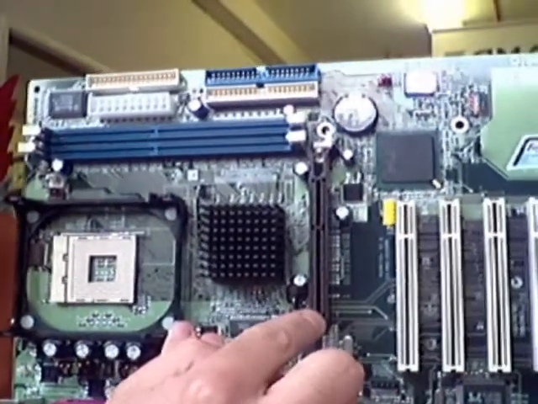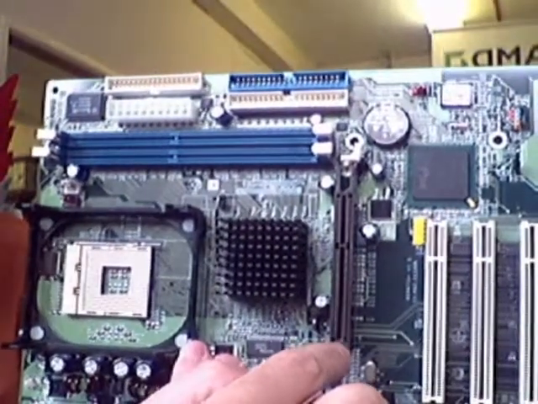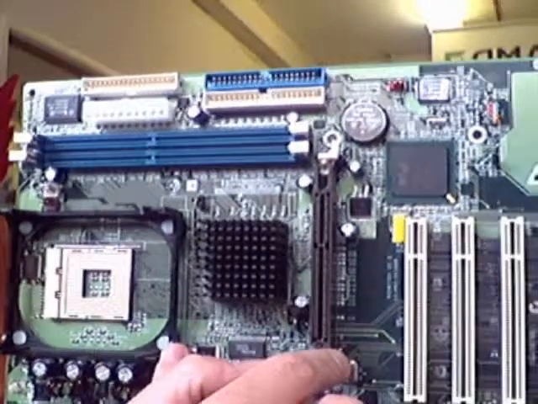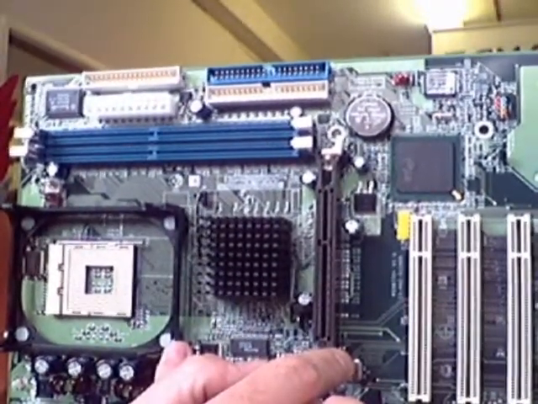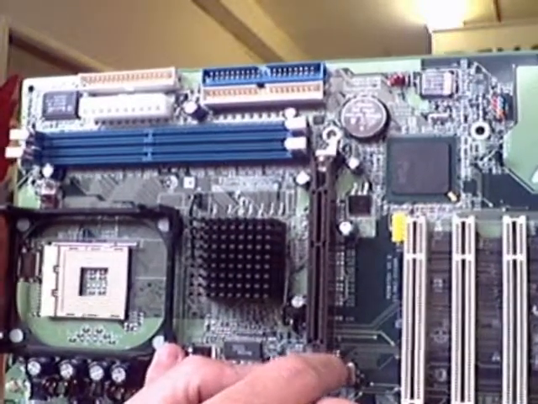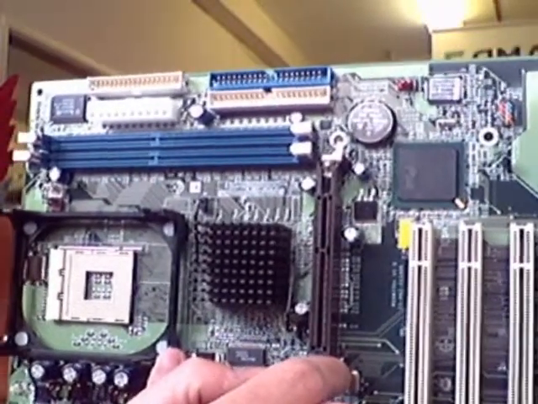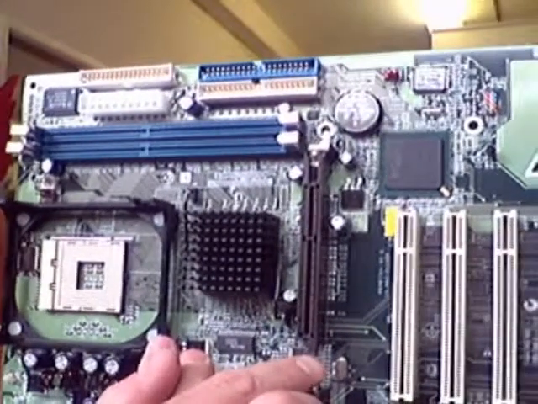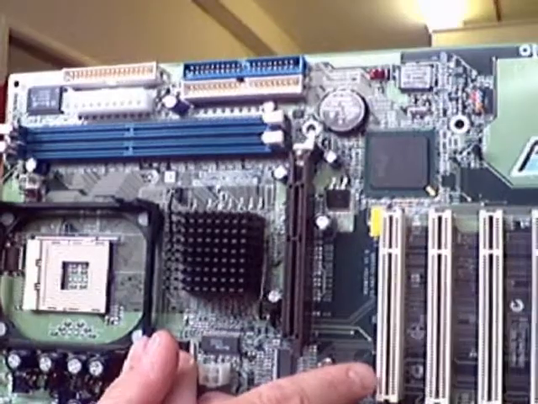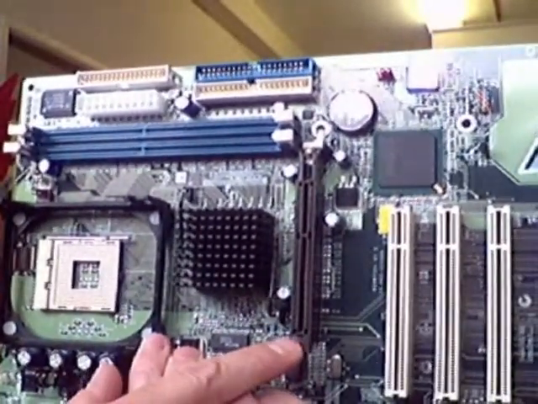Just moving along slightly here, we can see we've got a brown slot. The brown slot usually denotes an AGP graphics card slot. Sometimes they're a slightly different colour, depending on the manufacturer's design. They may come up with a yellow or an orange, but generally speaking they are brown. It's set back slightly from the PCI slots, and this would house the much faster graphics cards.